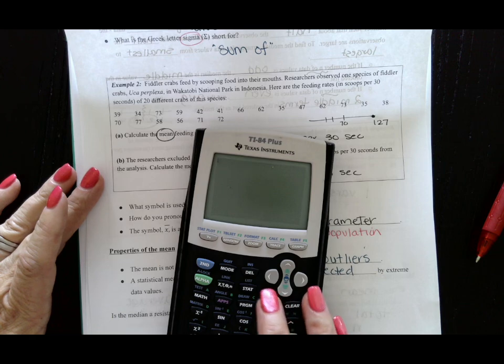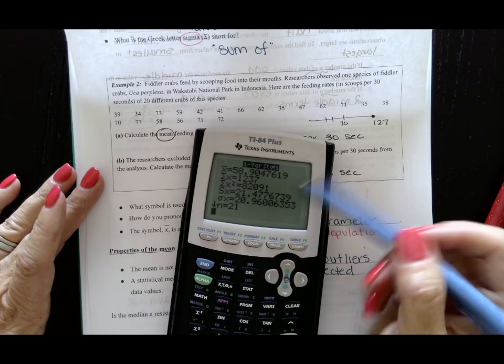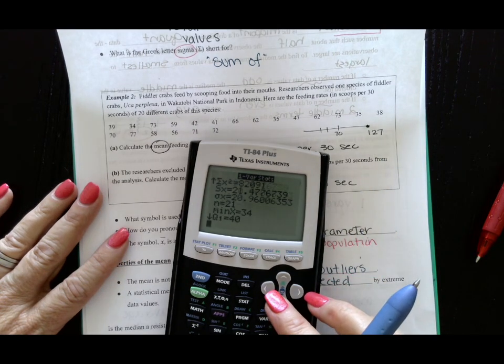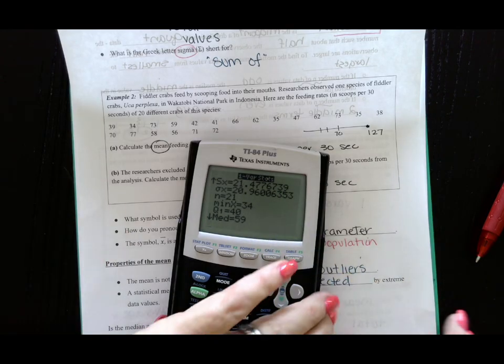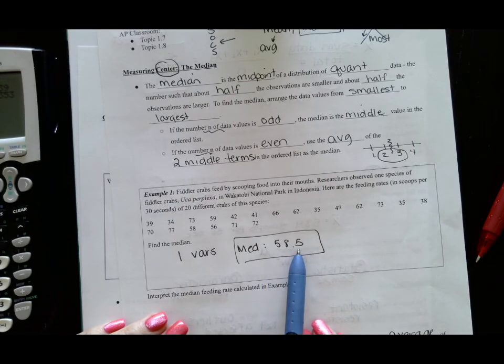I wish it would save. So stat, calc, 1-var stats. This list, remember, has that outlier of 127. So I had this outlier of 127 in the list. And now if I scroll down and look at my median, it is 59. We said with that original data that the median was 58.5.